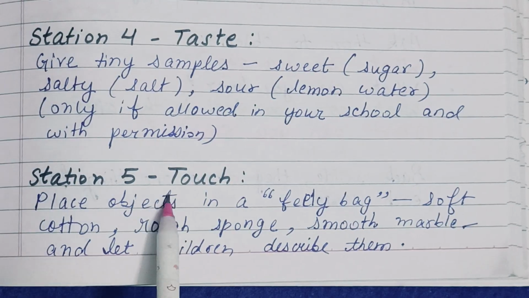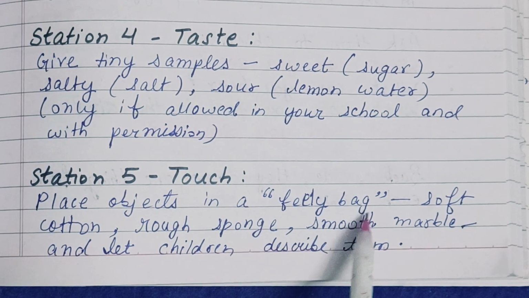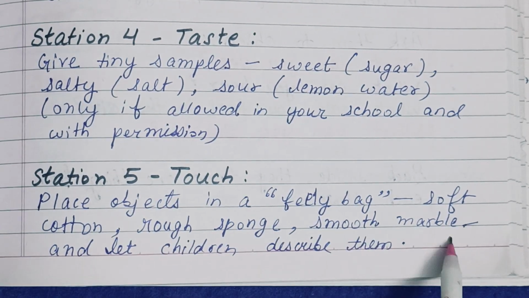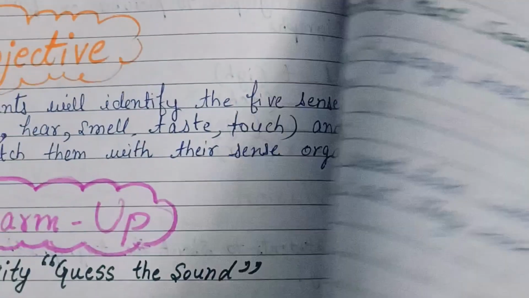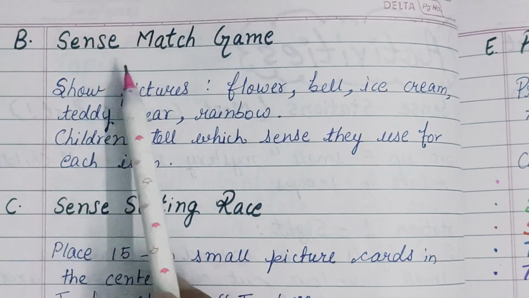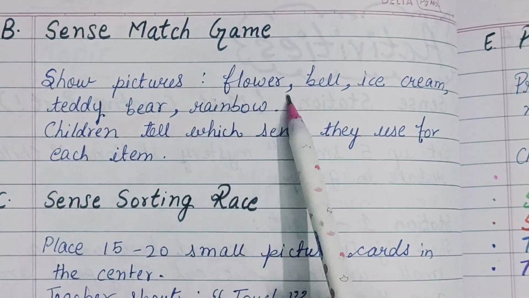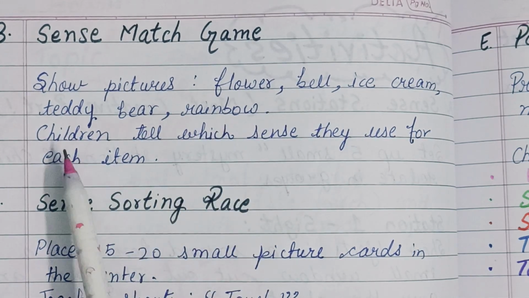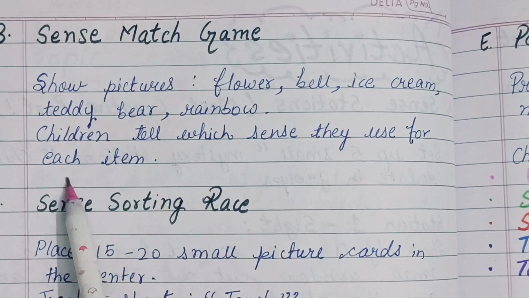For station 5, touch. So place objects in a feely bag, soft cotton, rough sponge, smooth marble, and let children discover them. So these are the stations. Next activity is sense match game, in which show pictures: flower, bell, ice cream, teddy bear, or rainbow. Children tell which sense they use for each item.